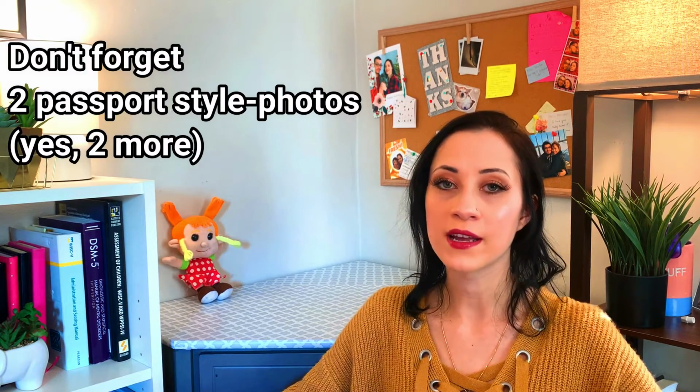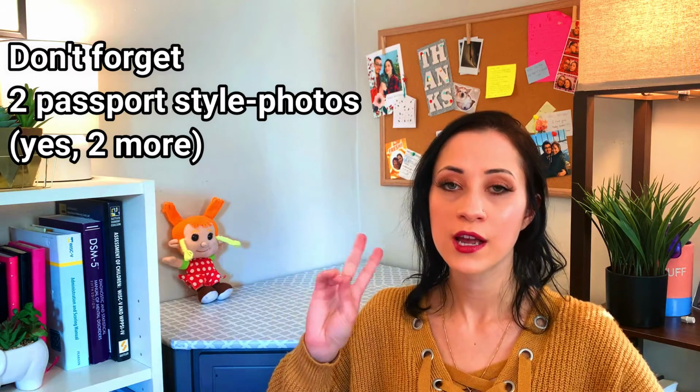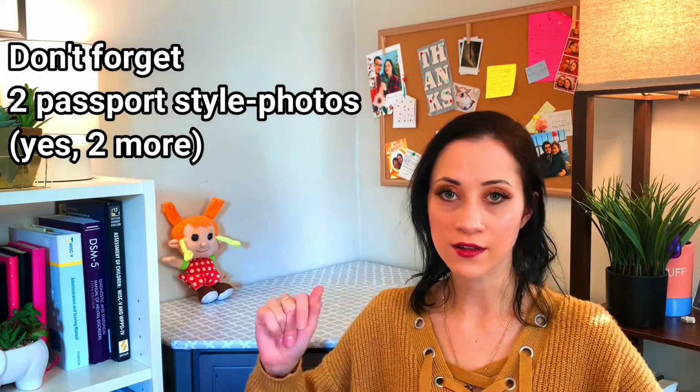From what I see on Reddit and other forums, people have not been receiving their 765 and 131. There were some people who actually received their employment authorization and travel permit documents a couple of weeks before they actually received their physical green card. So again, keep that in mind. For this form, again, do not forget to include 2 more colored passport style photos of yourself. And this form, just like the employment authorization document, is only valid for 1 year since the day it is issued to you. So I hope that this video cleared up a couple of questions for you guys.